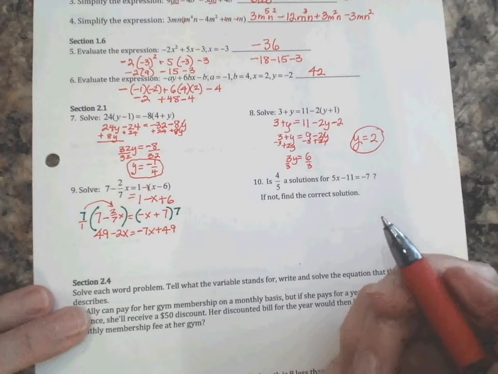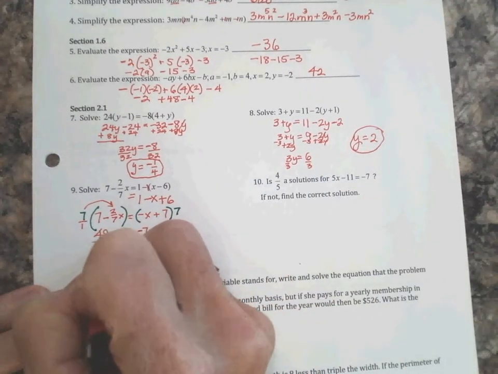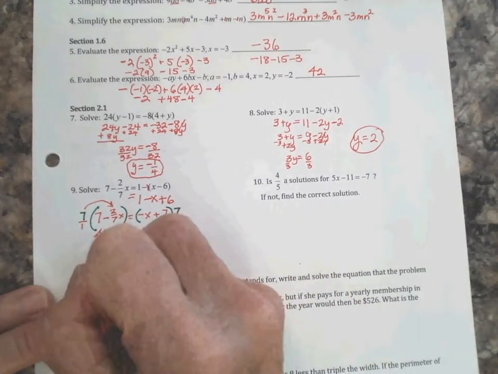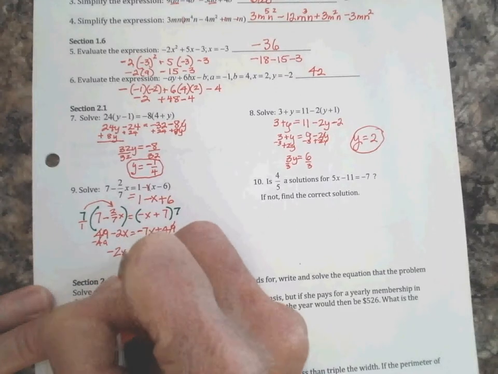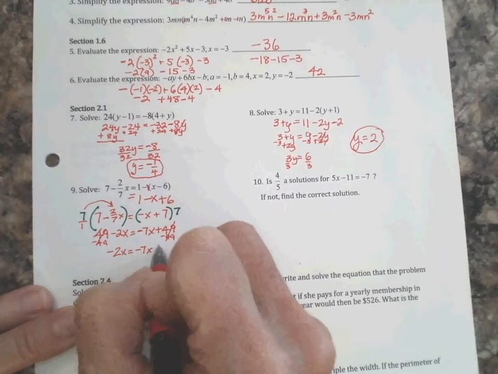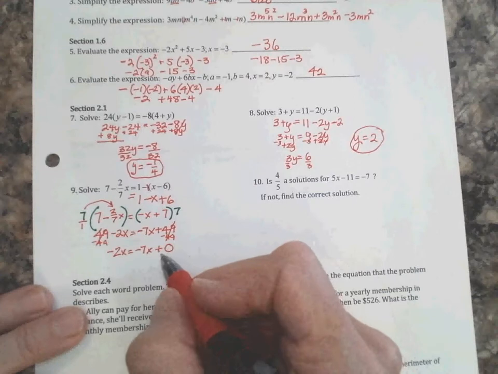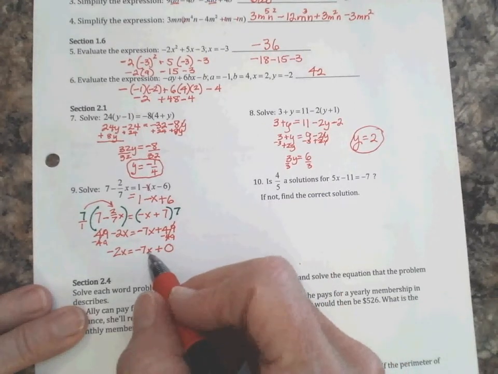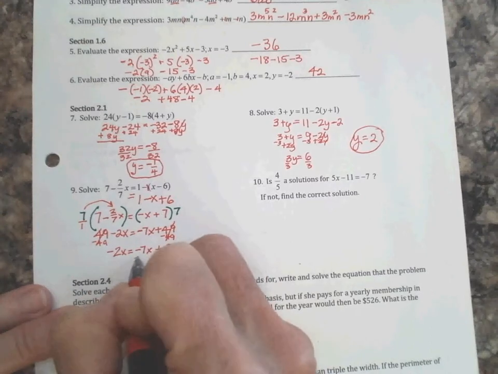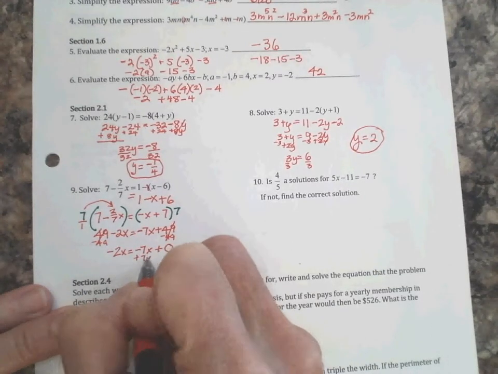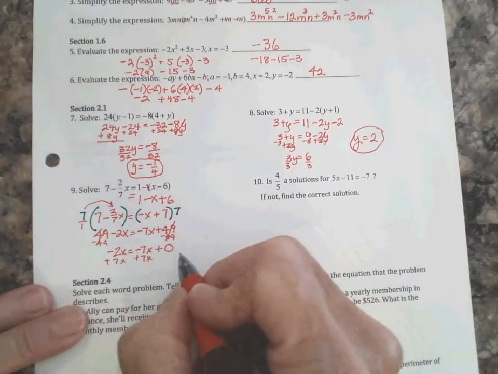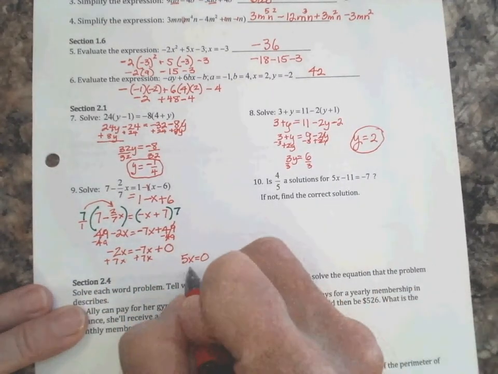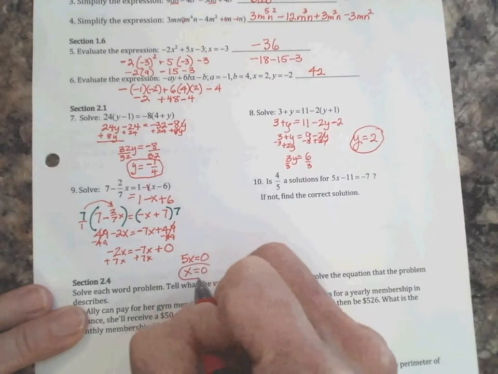Now, when I try to get those 49's together, those 49's are just going to subtract off completely. So I'd end up with 0 for my numbers. So I'm going to have negative 2x equals negative 7x plus 0 right here. If we forget that that's a 0, we have a tendency to become confused on the problem. So now I'm still going to move my x's over. So I'm going to add 7x, and I will get 5x equals 0, and divide by 5, x is still going to come out to be 0.